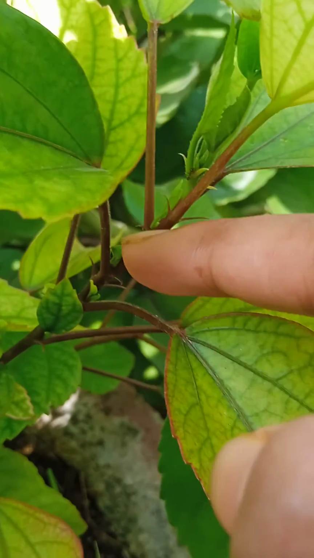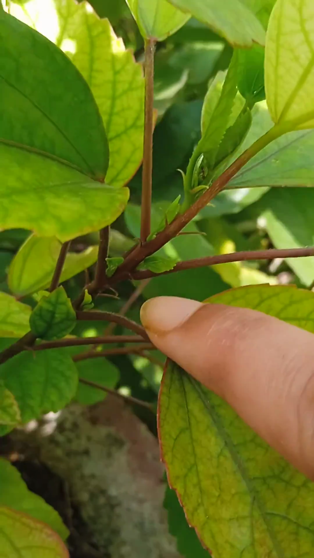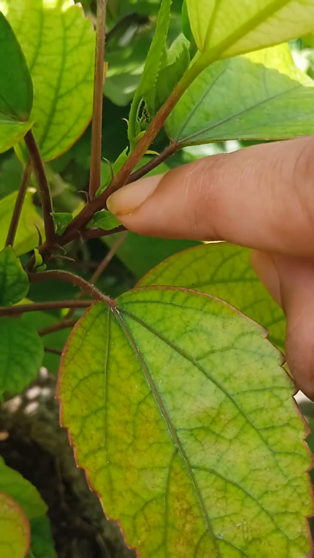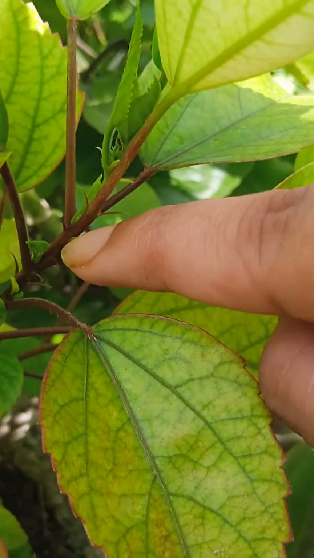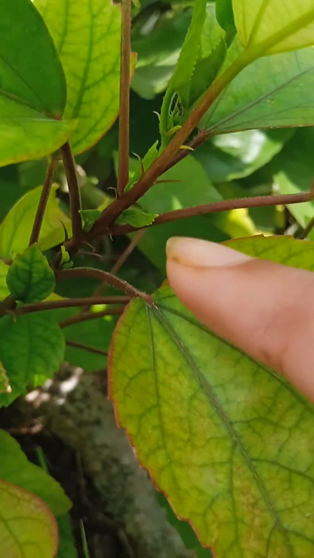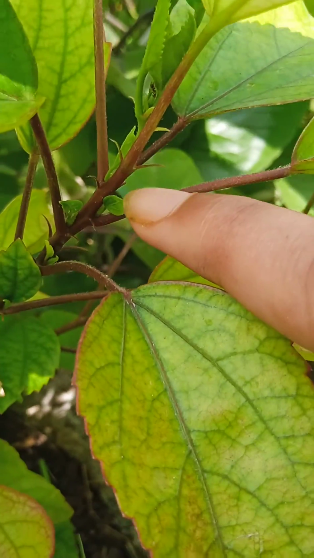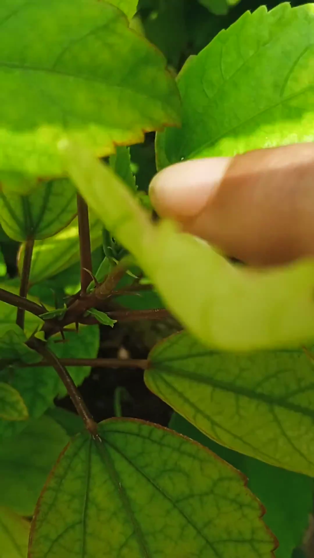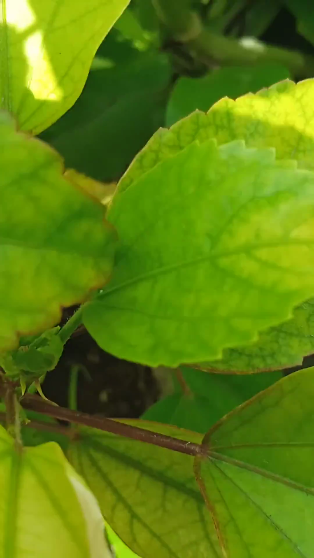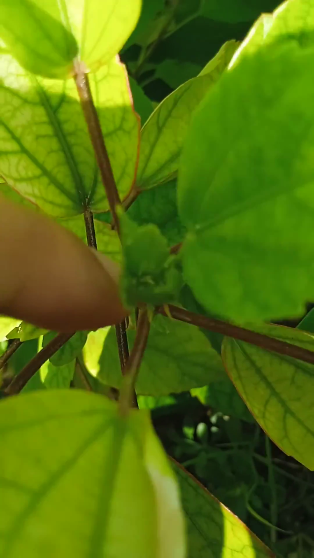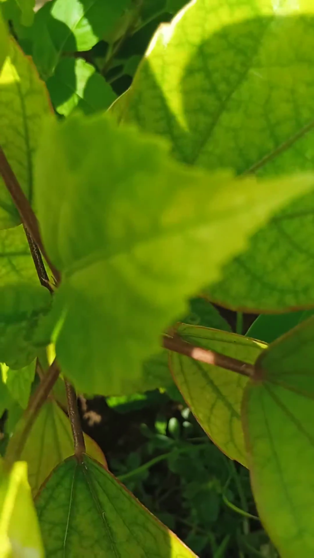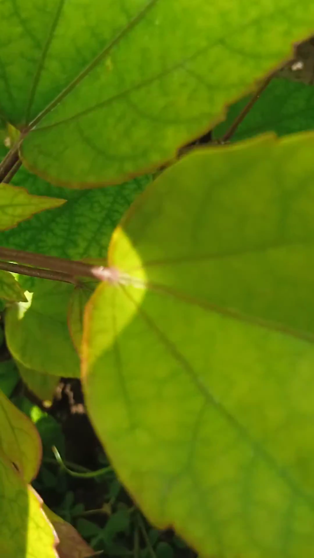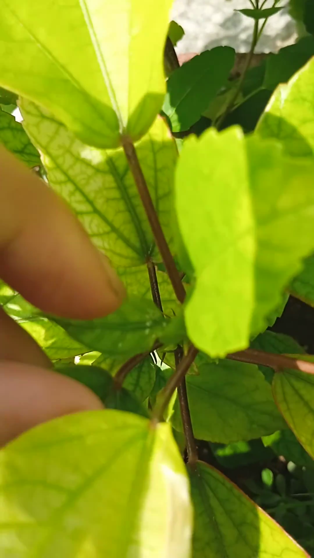And here you can see small leaf-like structures which are known as stipules. Don't get confused between the apical meristem and stipules, because the apical meristem is on the top. Here in this plant you can also see the apical meristem on the top. This is the apical meristem of this plant, inside it.